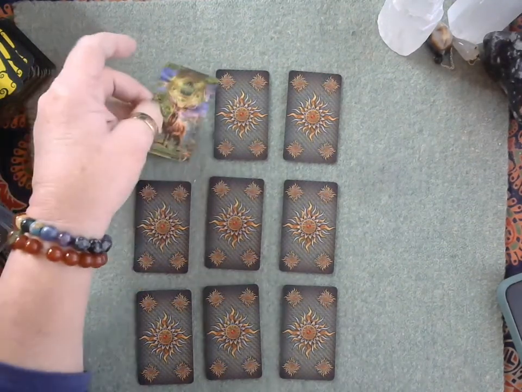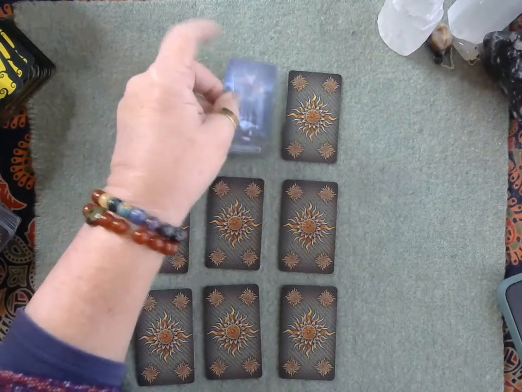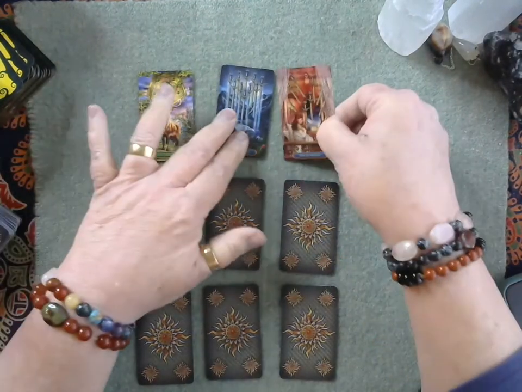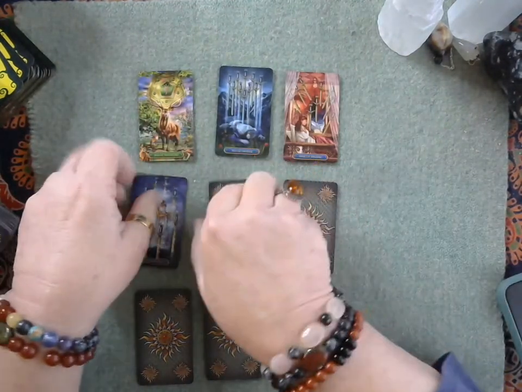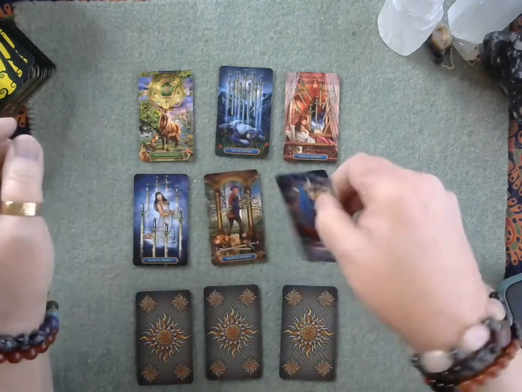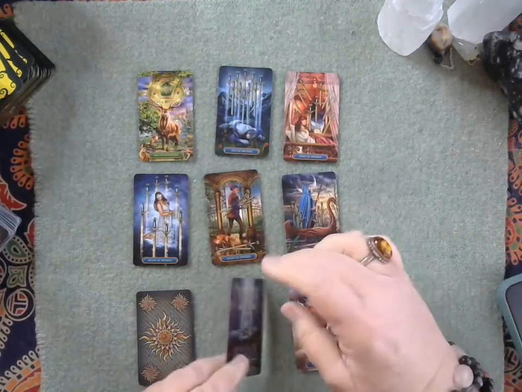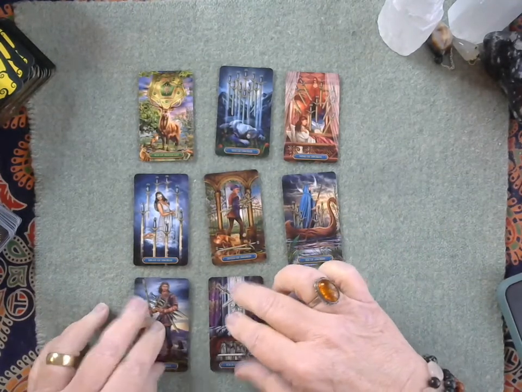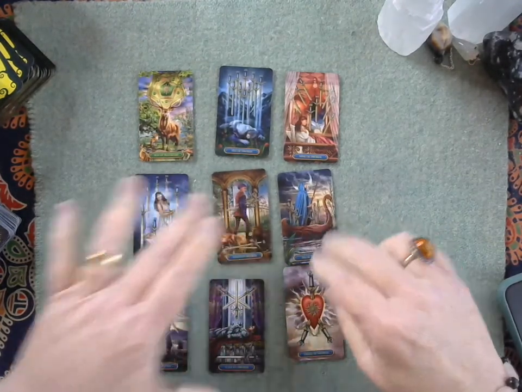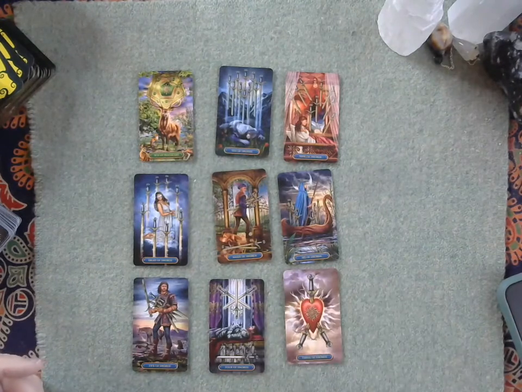I don't usually have meanings behind anything. I don't have questions. And I do a lot with 9 cards in my classes. It's very interesting. It might be a little hard to see the images here, because I don't know how good my lighting is.